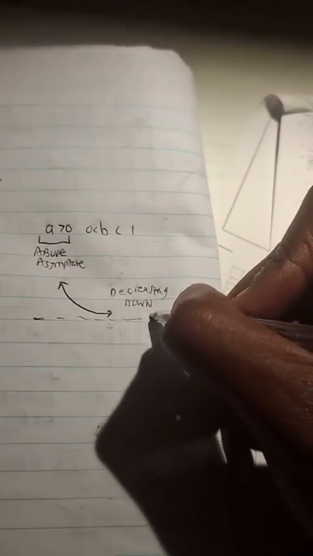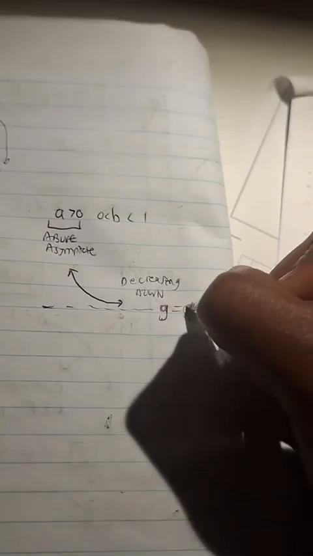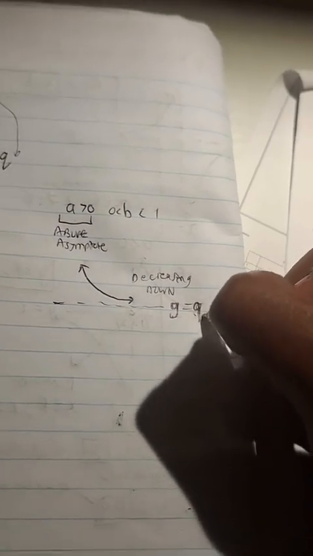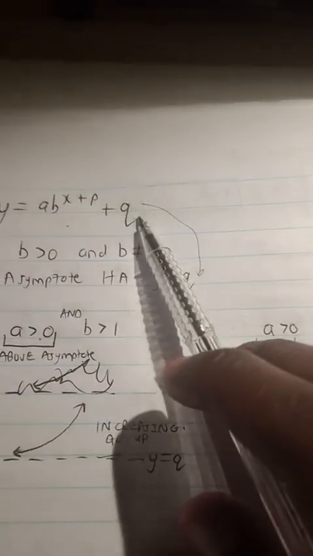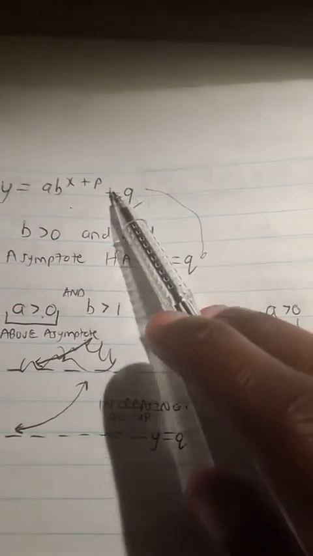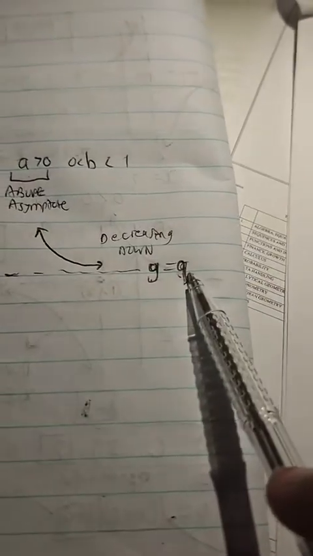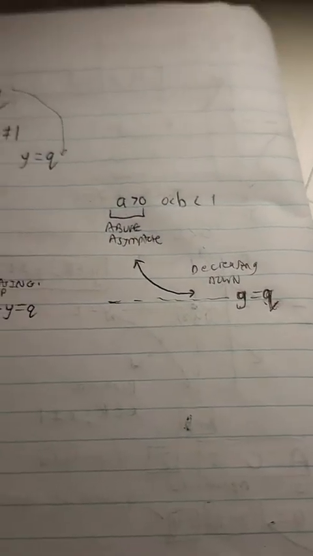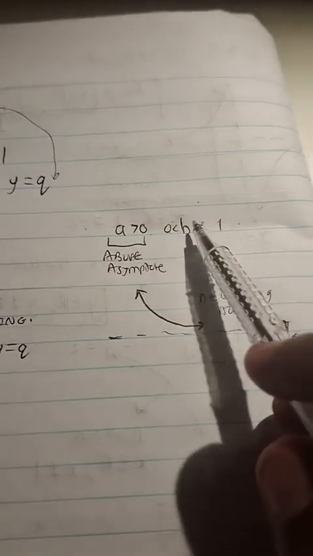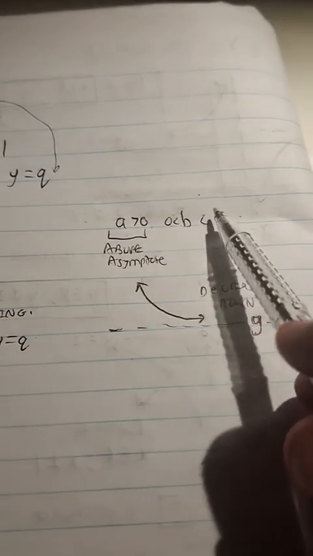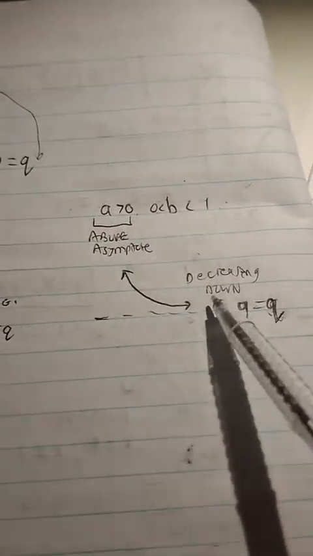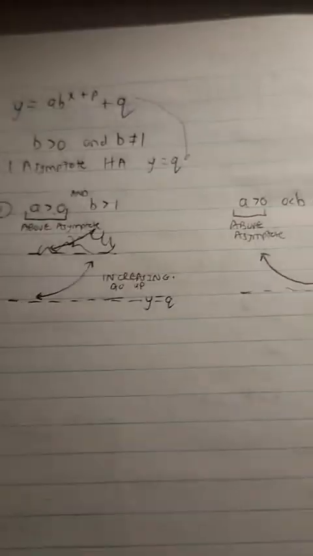Y equals q would be the equation of the horizontal asymptote, whatever that q value is. If it's 2, it's 2. If it's 3, it's 3. If it's negative 5, y equals negative 5. So that combination, a greater than 0 and b between 0 and 1, in other words b greater than 0 but less than 1, gives a decreasing function above the asymptote. A greater than 0 means above the asymptote.